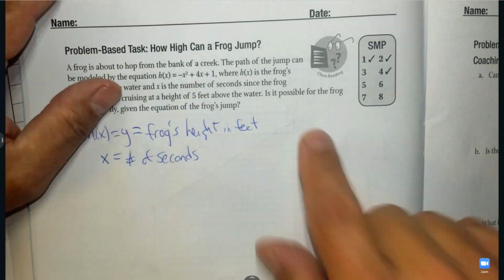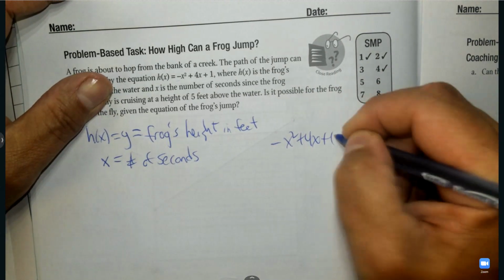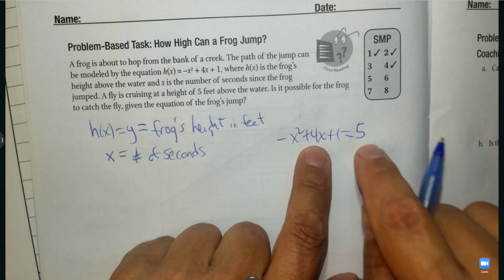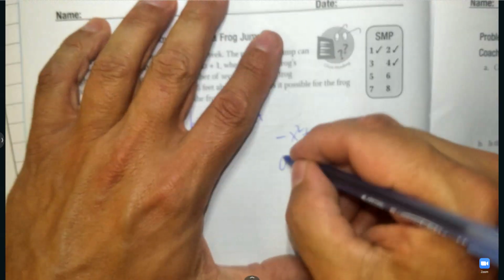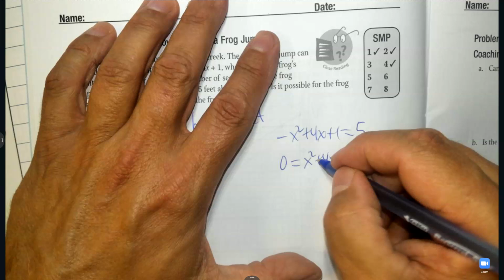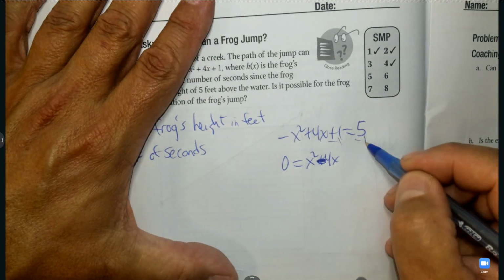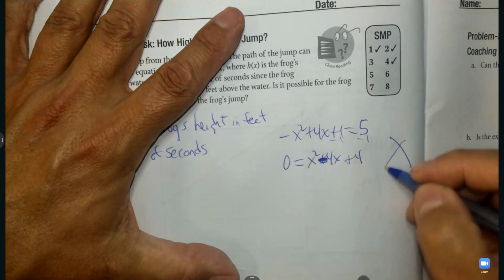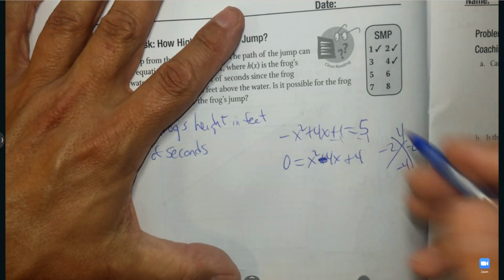And so I'm going to take this equation, negative x squared plus 4x plus 1, and make it equal to 5 feet. So this represents the height of the frog. Could the height of the frog get up to 5 feet? So make it equal to 5 and solve it. So I'm going to make it equal to 0. I'm going to add x squared, I'm going to subtract 4x, and I'm going to subtract 1 to make that 4. And then I'm going to solve this by factoring. So two numbers that multiply to 4 and add to negative 4.